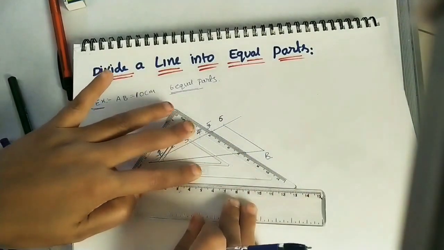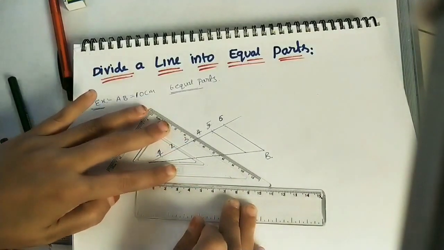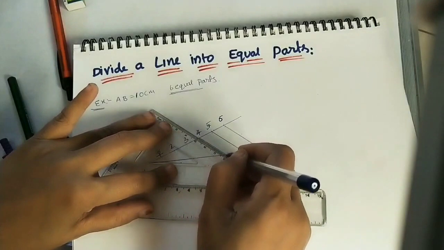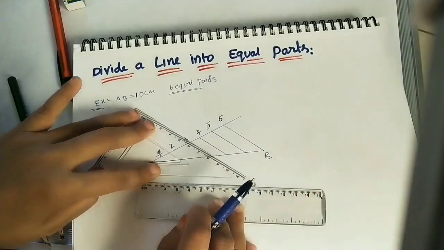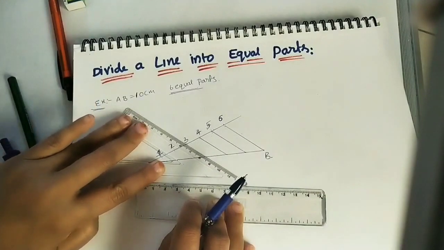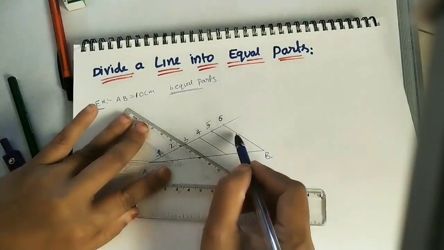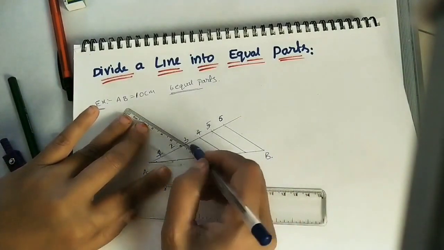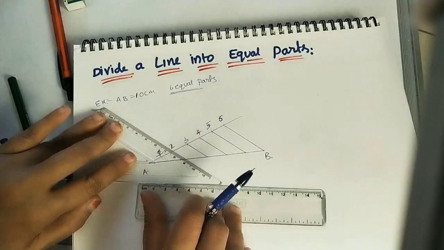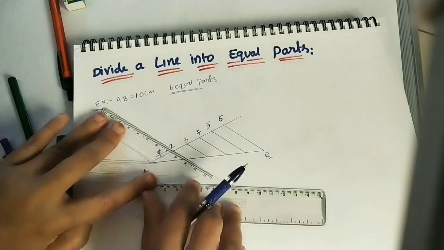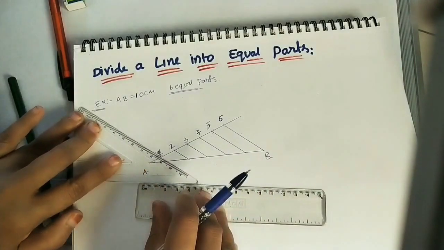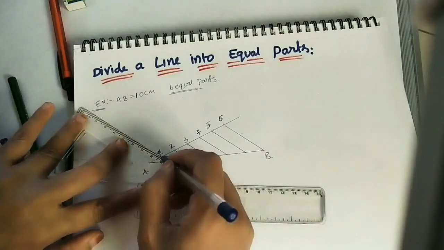Now tilt on the scale. Just at 4, do the line. Make sure you should not tilt the scale here. We are getting the parallel lines. If you are doing like this, this line is parallel to this line, is parallel to this. At 3rd one, do the line. Similarly, tilt it at 2nd one, do the parallel line here. Similarly, tilt it here at 1, do the parallel line.